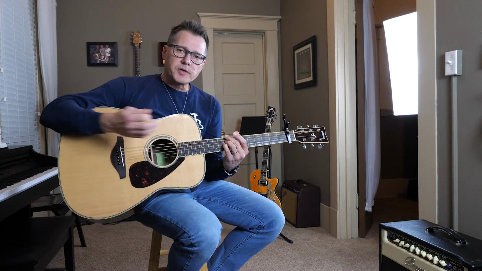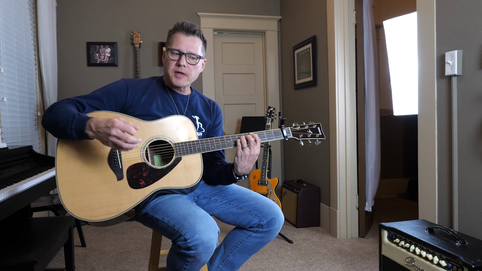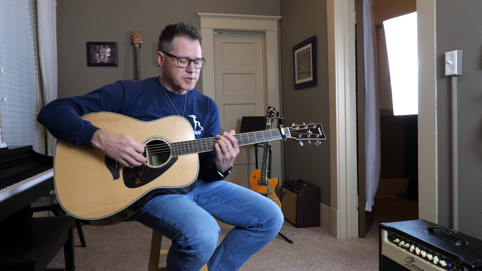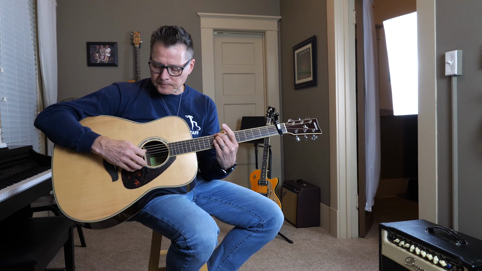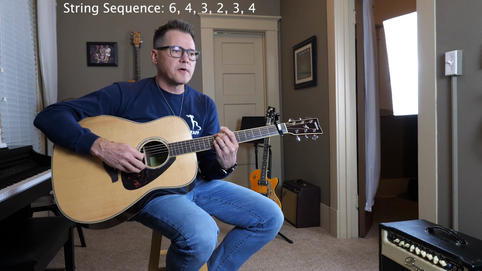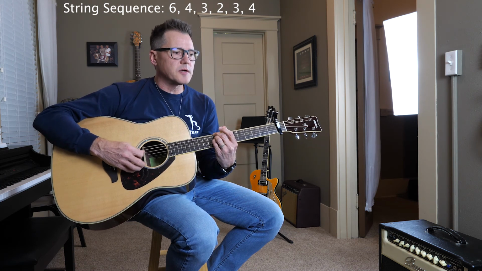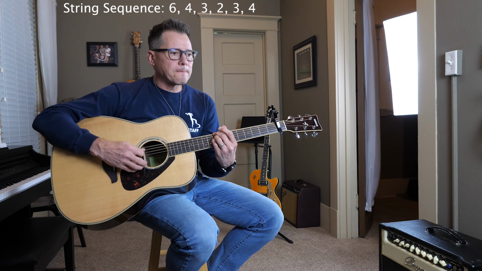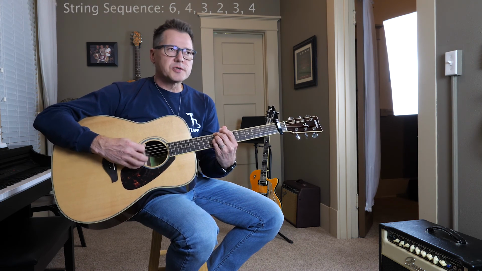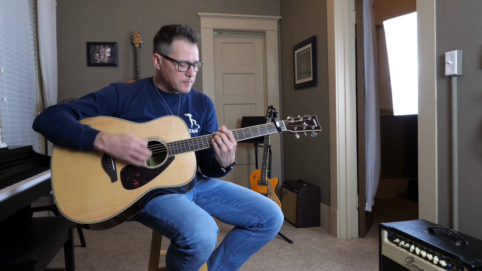So in the bridge, instead of just strumming on that and waiting for the chord progression to change, I'll do this. 1, 2, 3, 4, 5, 6. 1, 2, 3, 4, 5, 6. Okay? And then when the chord progression starts again, I'll use these chords up here.